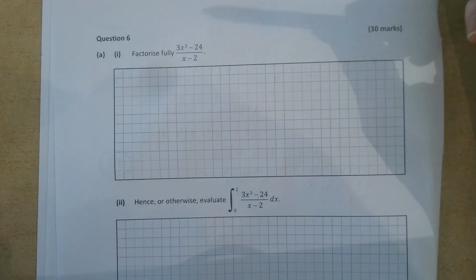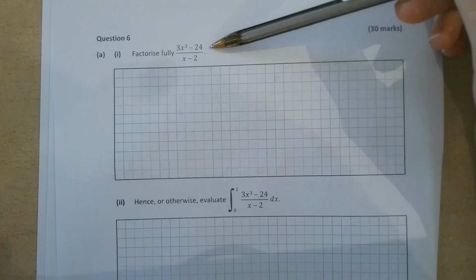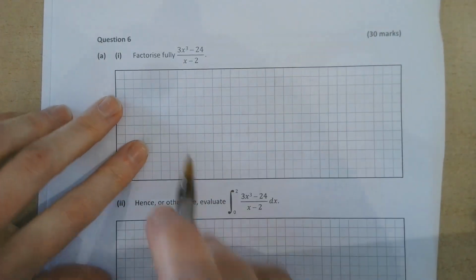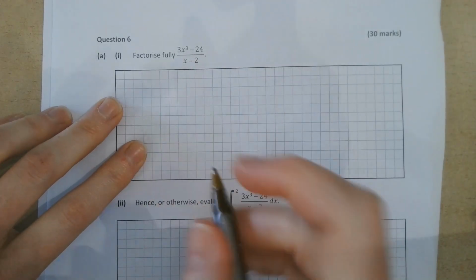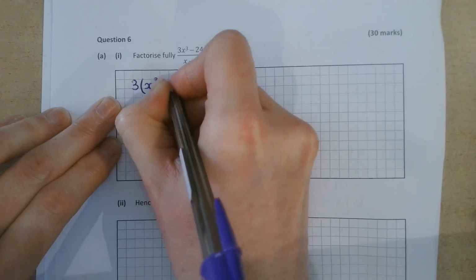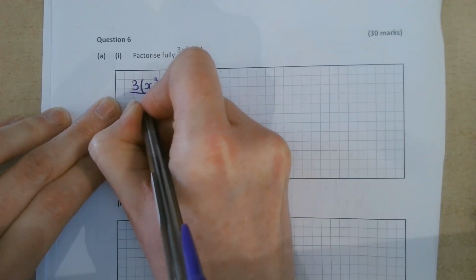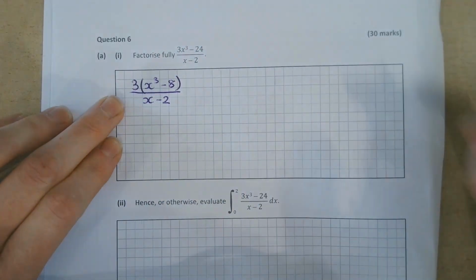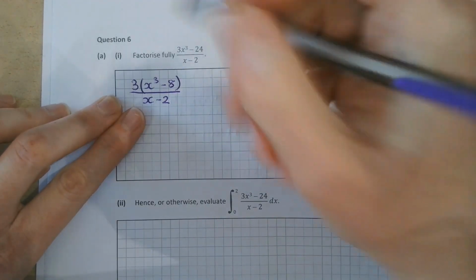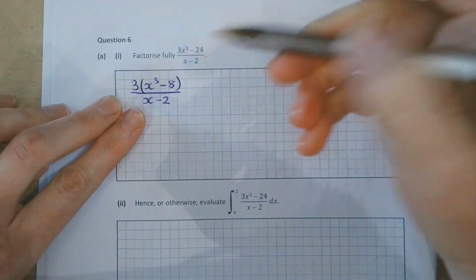Question 6a, part 1 gives us this to fully factorize. So I suppose we start off with doing whatever little factorizing we think we might be able to do. With the numerator there, we can take a 3 out. We're left with x cubed minus 8 on the top and x minus 2 on the bottom. There's nothing I can do with the x minus 2. So it's all to do with the numerator and what we can figure out that we can do with that.